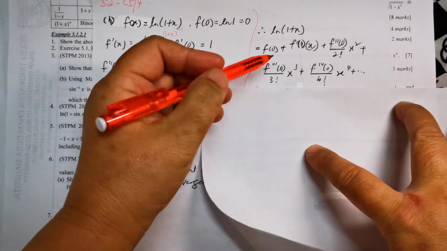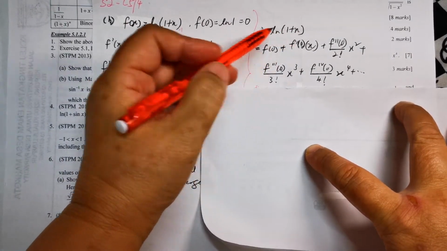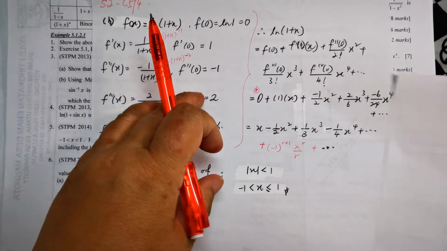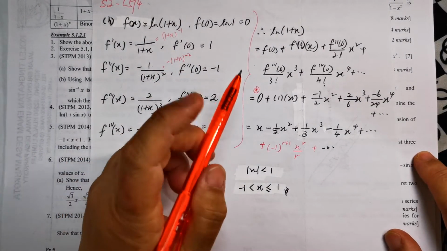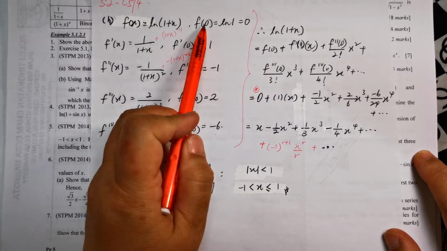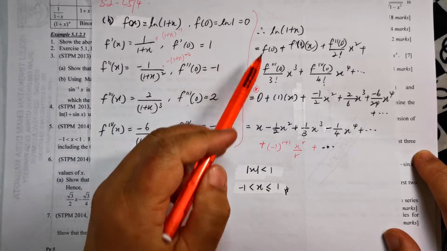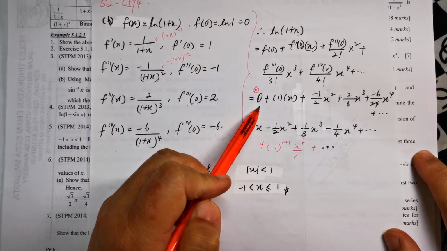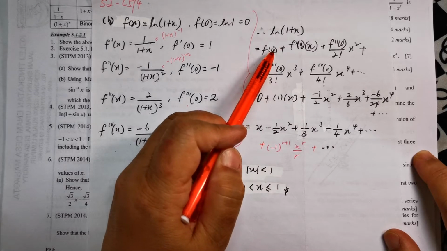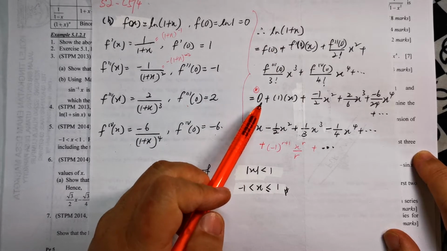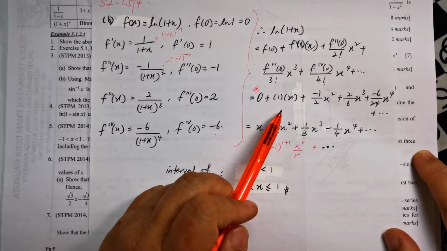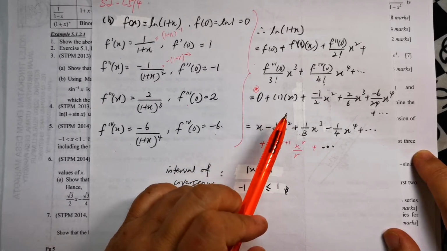Write down the Maclaurin's theorem. Therefore, ln(1 plus x) is this one. So this is the Maclaurin's theorem. After that, sub all the values in. Remember one very important thing: even though f0 is 0, please write it. When you sub all the values into your Maclaurin's theorem, even though it is 0, show it. Don't skip it. Remember this, very important.